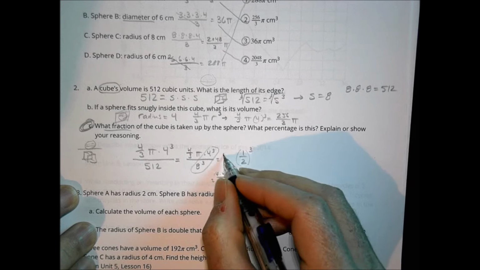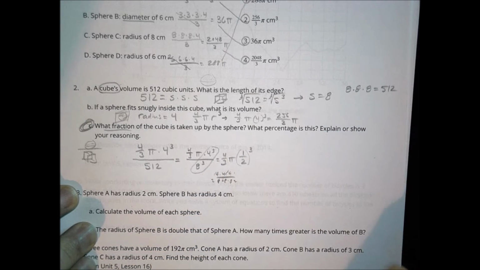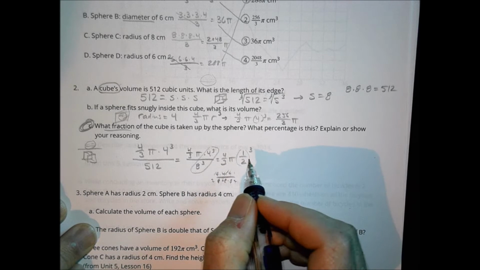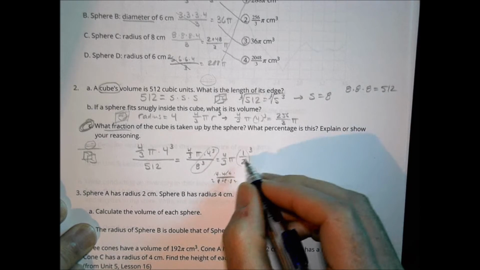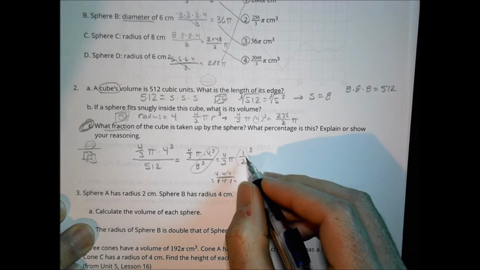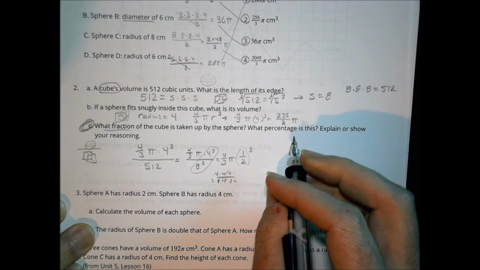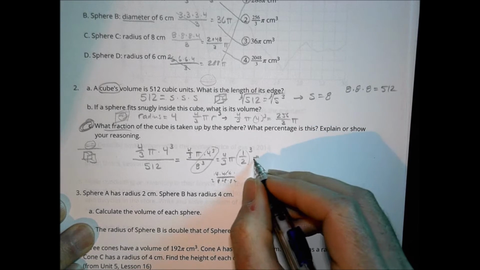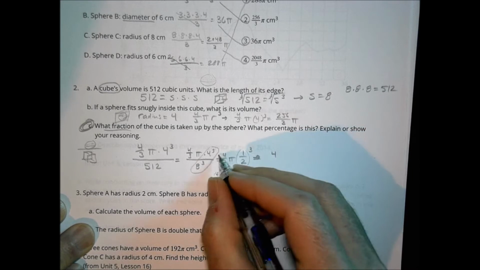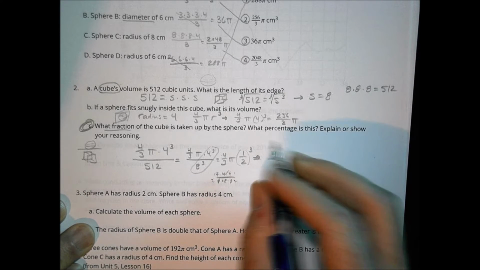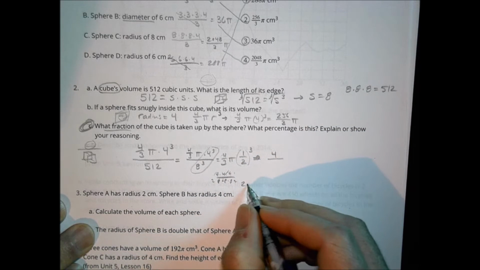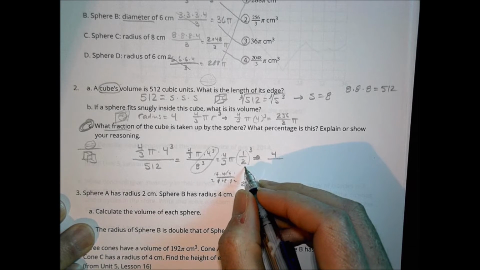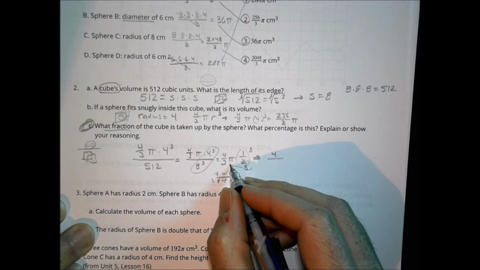And I still have the 4/3 pi there, right? You okay with that? There's the 4/3 pi, and there's our 1/2. No problem with that, okay? Now we can do some multiplying out. That becomes 4 on the top, 4 times 1, and 2 times 2 times 2 is 8, so this is really going to be an 8 right there, and 8 times 3 is 24.